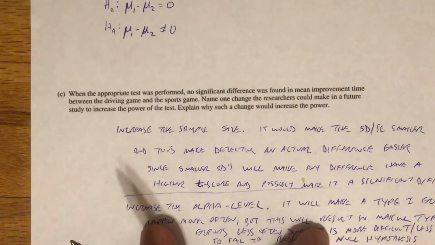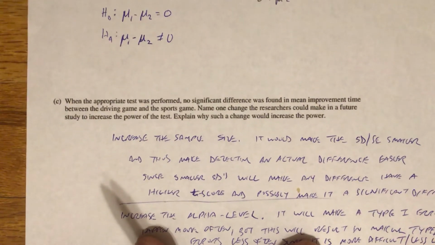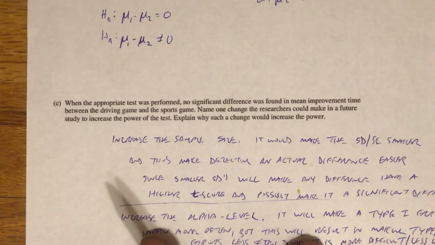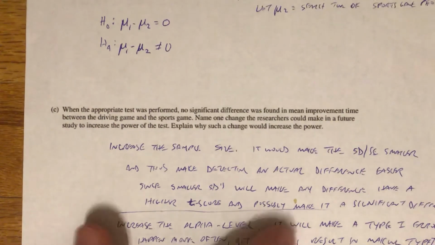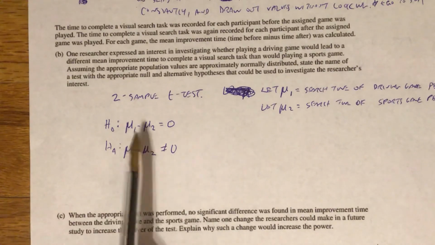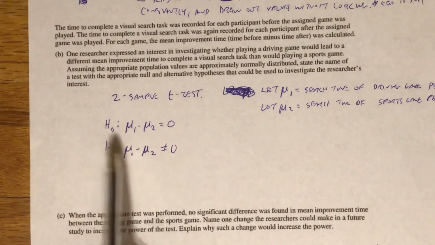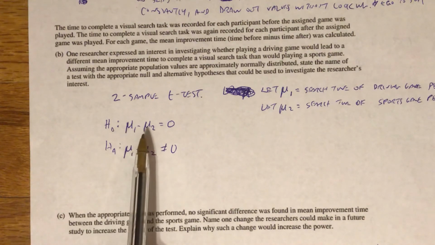Part C asks, if the appropriate test was performed and no significant difference was found, what's something that could increase the power of the test? So power is your ability to reject the null if it's wrong. So the assumption that comes with power is that the null hypothesis is a mistake. So if you're going to test the power, this would be false. They wouldn't be the same time. One game would be better than the other.